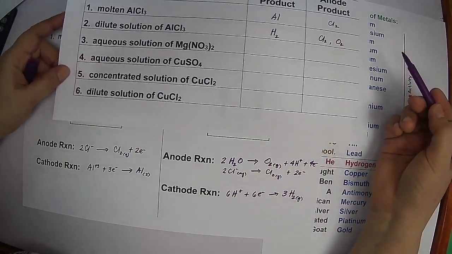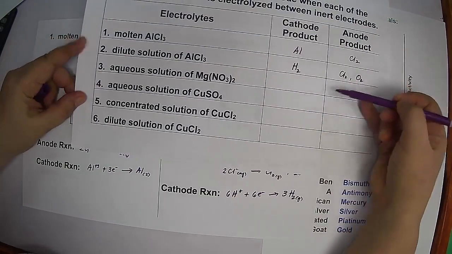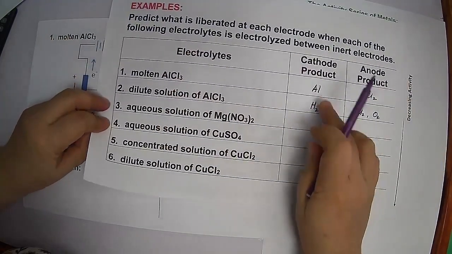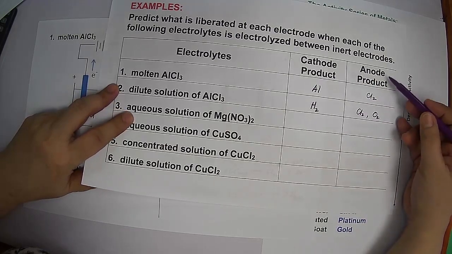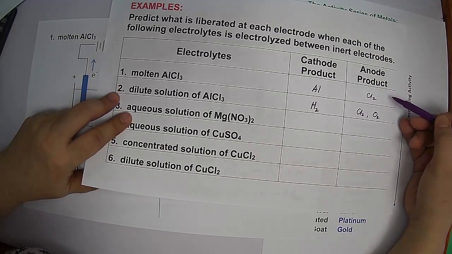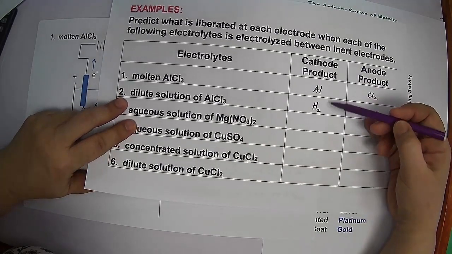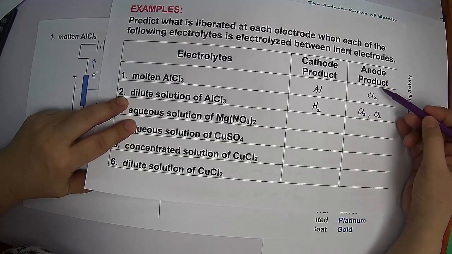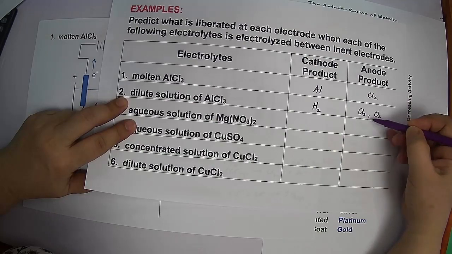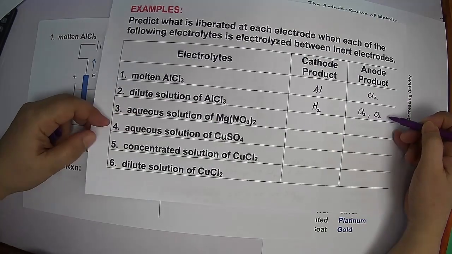So see the difference? Without water, it is aluminum that is deposited at the cathode and only chlorine gas at the anode. In the presence of water, we have hydrogen gas, not aluminum, and at the anode we have chlorine gas as well as oxygen gas.